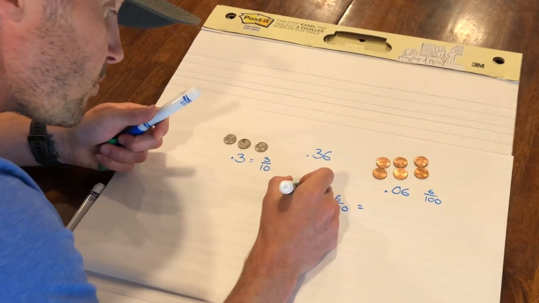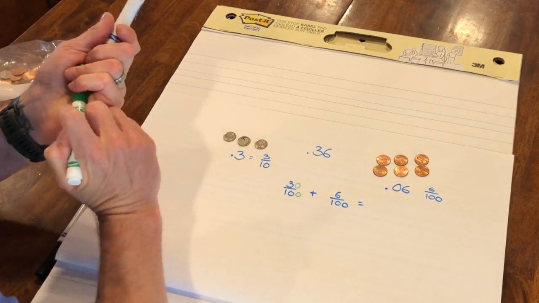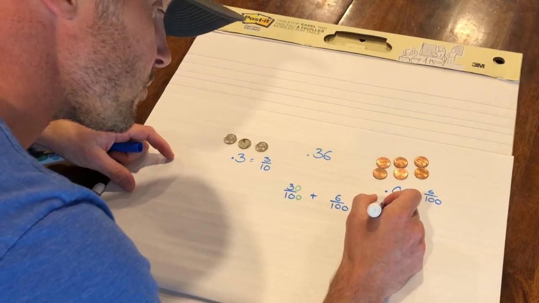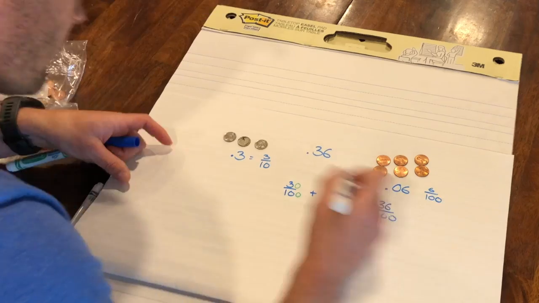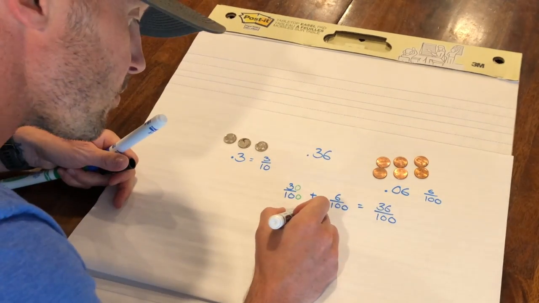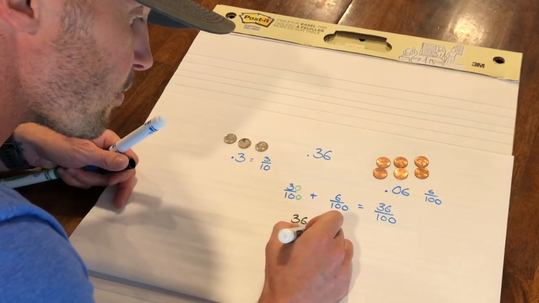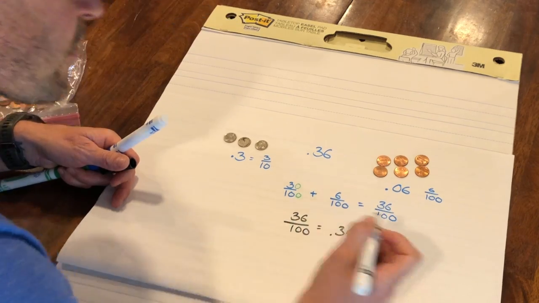Now, last week we did this. We added our hundredths and tenths together. So if I take 3 tenths and I add it to 6 100ths, I get 36 hundredths, which is equal to 0.36 as a decimal.